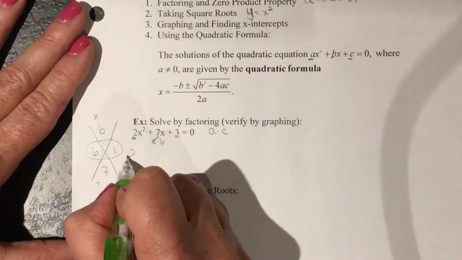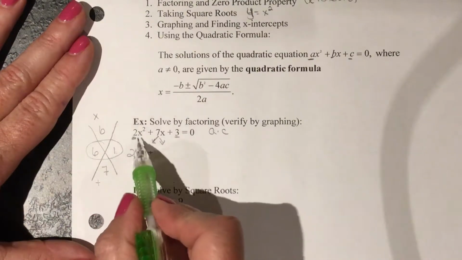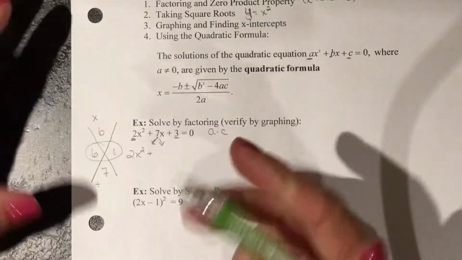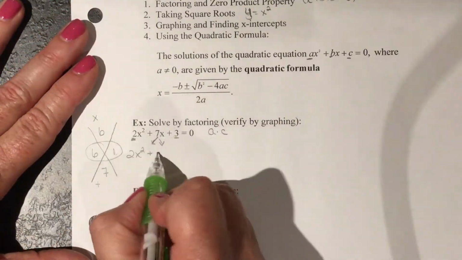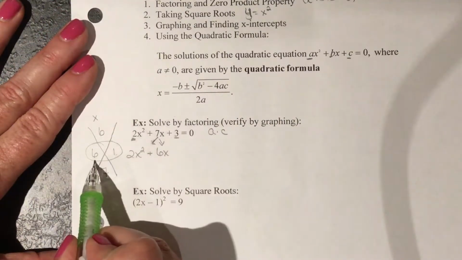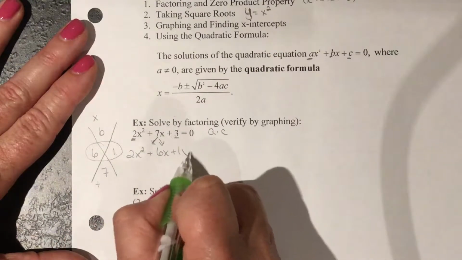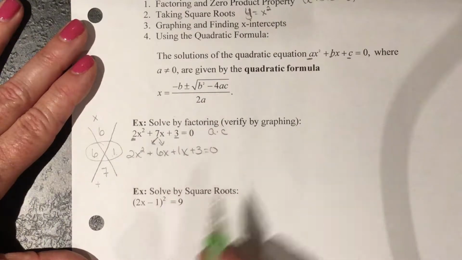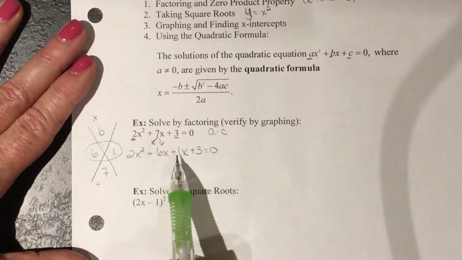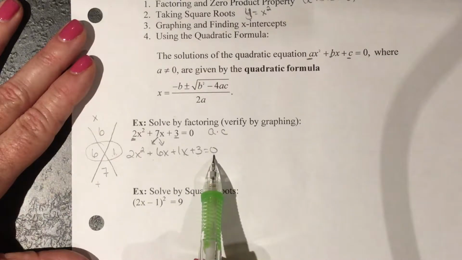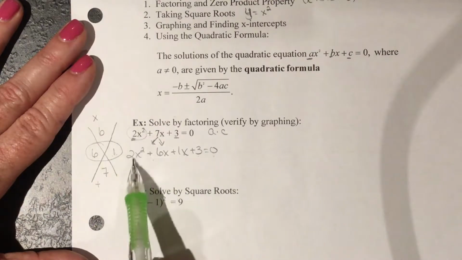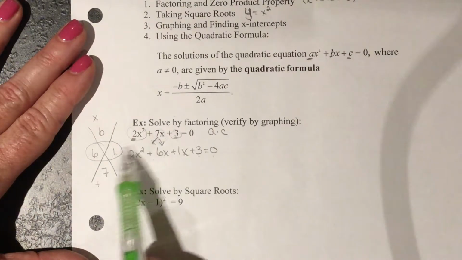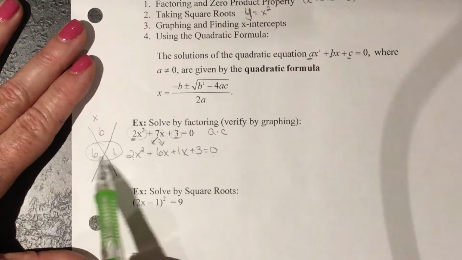So I'm going to rewrite this equation as 2x squared. The first term stays exactly as it is, but the 7x is going to get split into two different terms. So 2x squared plus 6x from the 6 here, plus 1x, the 1 there, and then the last term will stay as it is as well. So I have 2x squared plus 6x plus 1x plus 3 set equal to 0. Again, the first term stays and the last term stays. The only thing that's getting broken up is the 7x into these two terms right here.